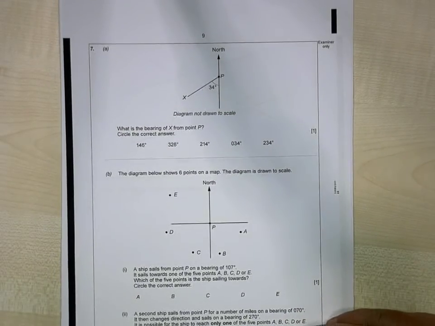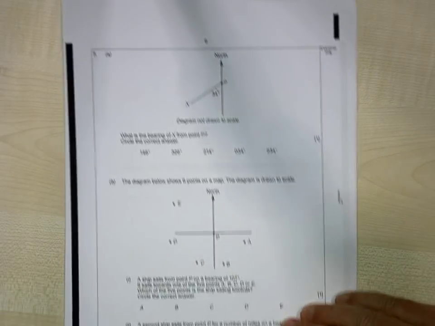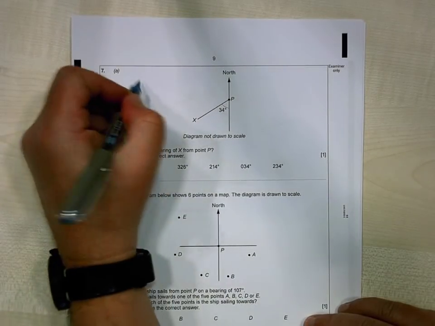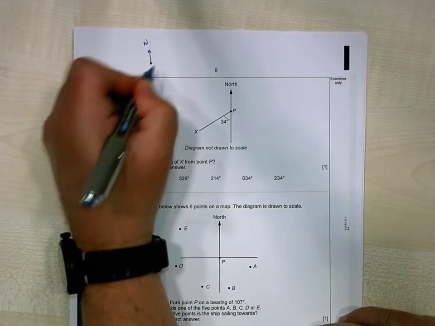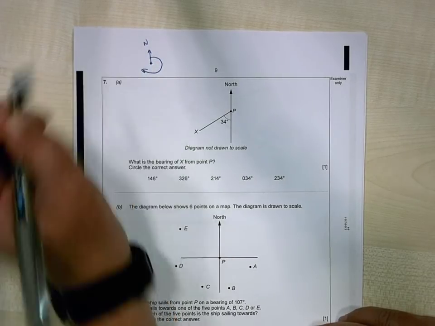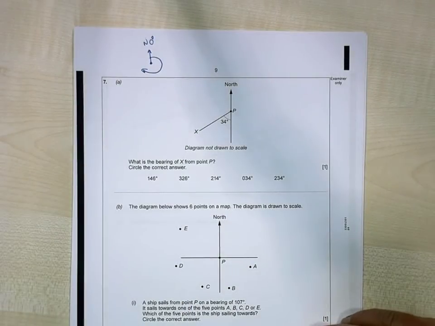Question 7. So we're talking bearings. With bearings, you have to remember, for your learning part, that you measure clockwise the angle turn from north in that direction. So north is where you line your 0 up.